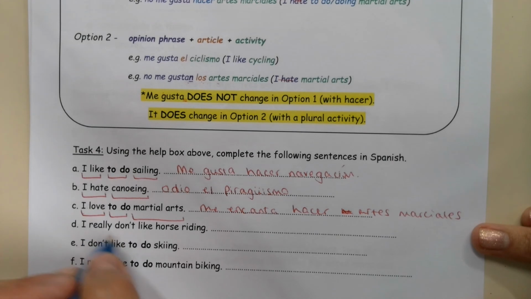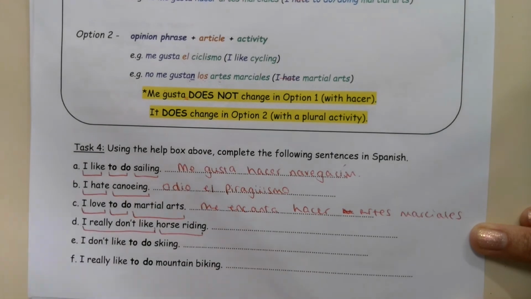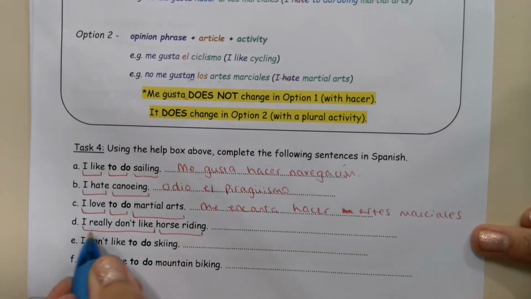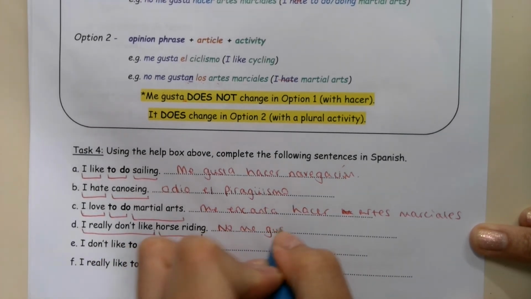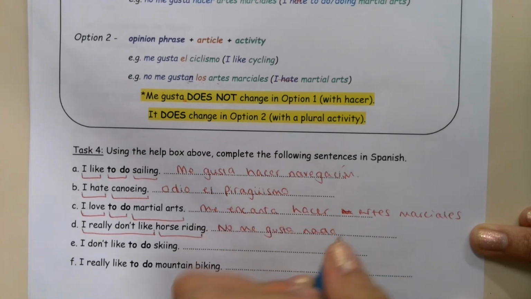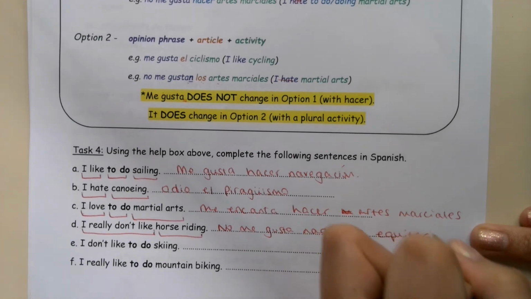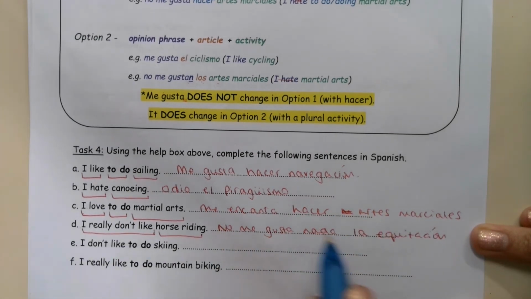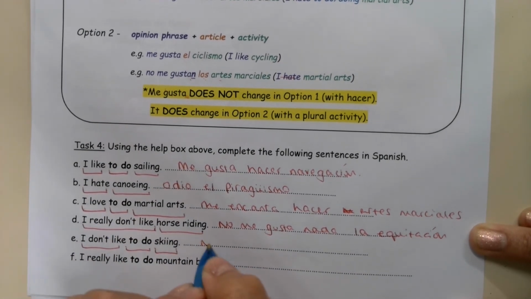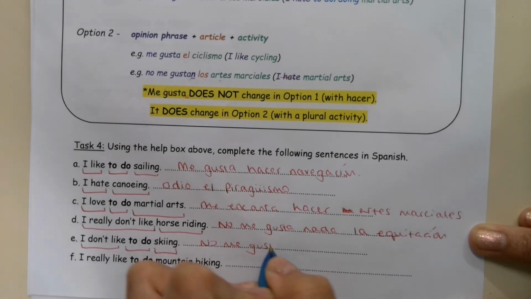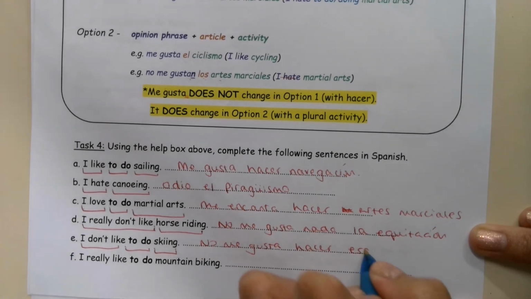Okay, I really don't like, or I don't like at all, horse riding. And remember, because we've not got to do, we have to say I really don't like the horse riding. No me gusta nada la equitación. I really don't like the horse riding. I don't like to do skiing. No me gusta is I don't like. To do, hacer, skiing, esquí.